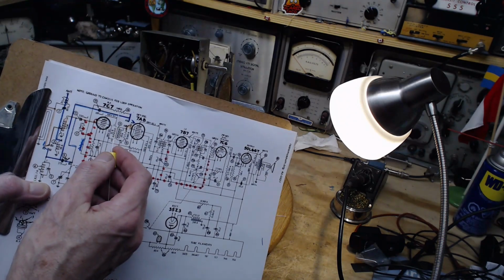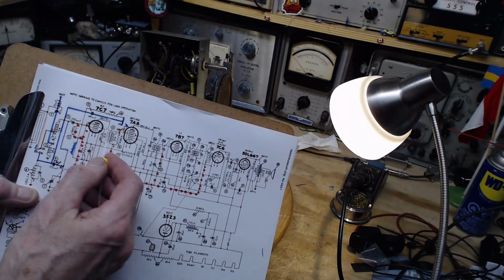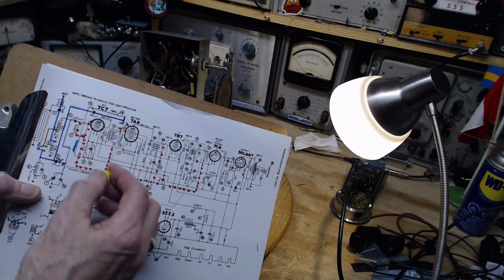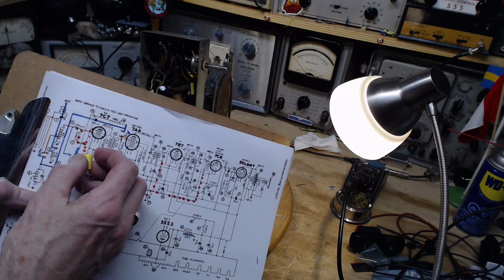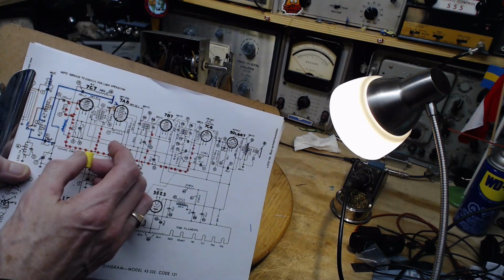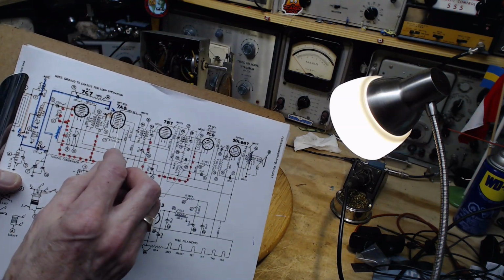Now, what is this other line here? This large resistor, 1 megohm, is the bleed resistor, if you like, on the grid circuit to make sure charges don't build on it. And as for the bias, the AVC is not applied to this tube.